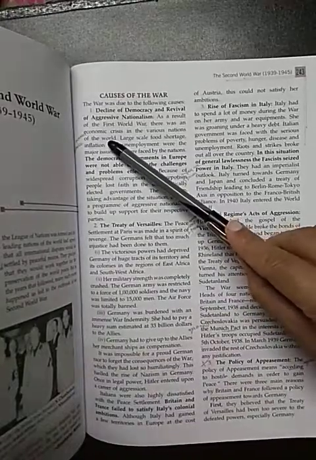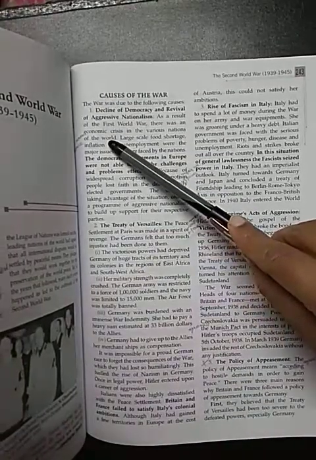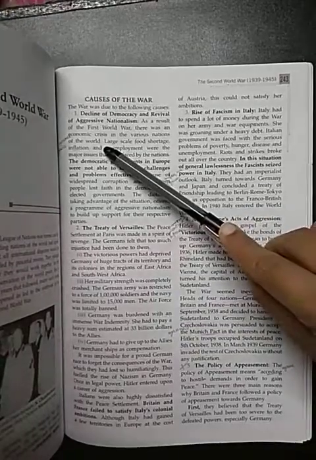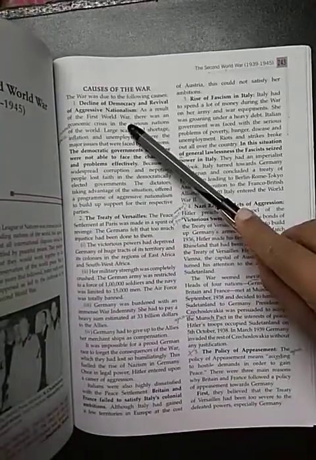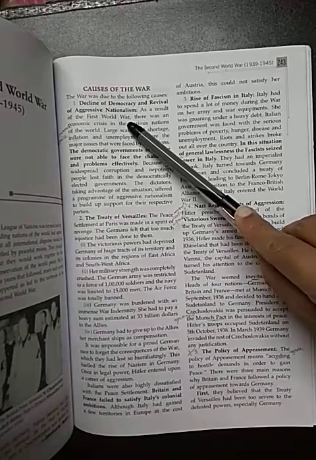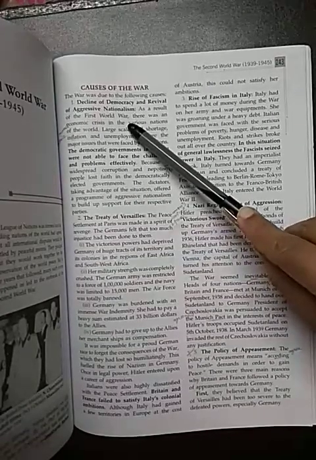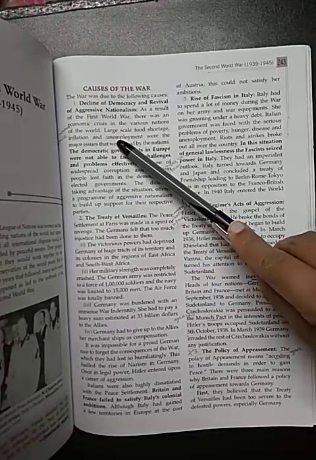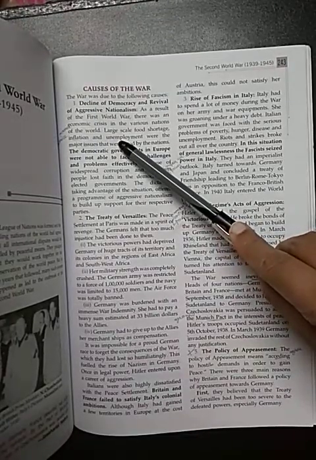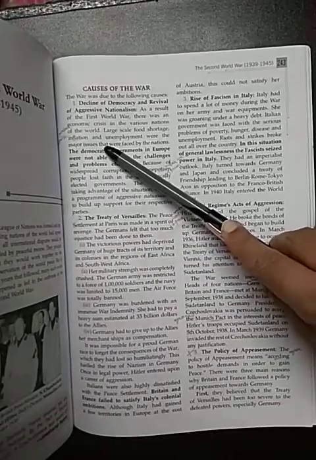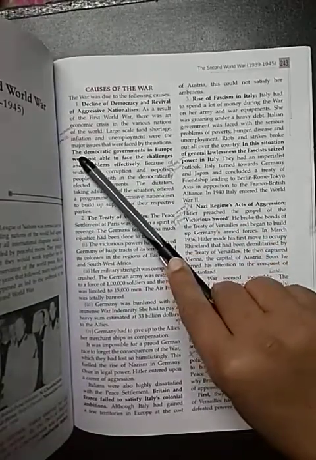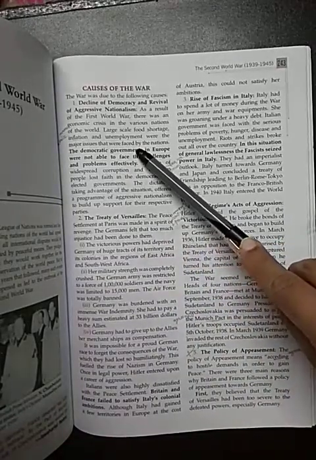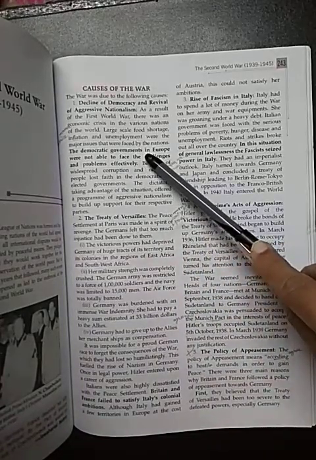Causes. First cause, decline of democracy and revival of aggressive nationalism. As a result of the First World War, there was an economic crisis in the various nations of the world. Large scale food shortage, inflation, meaning increase in prices, and unemployment were the major issues faced by the nations.